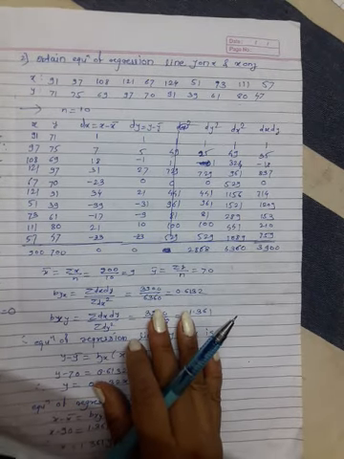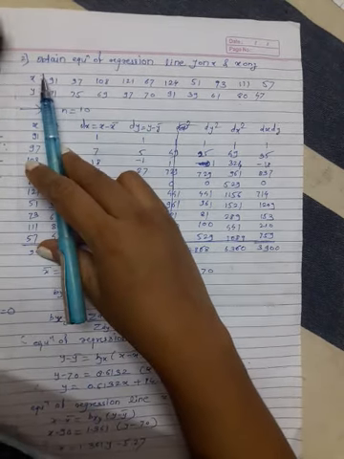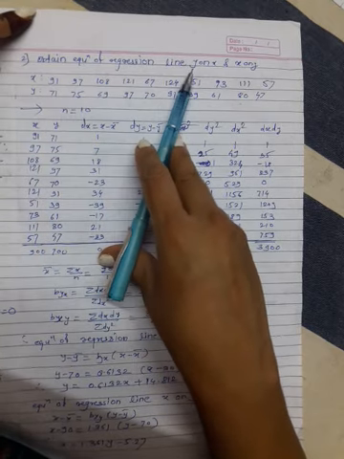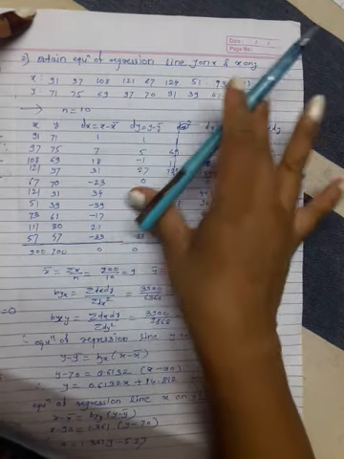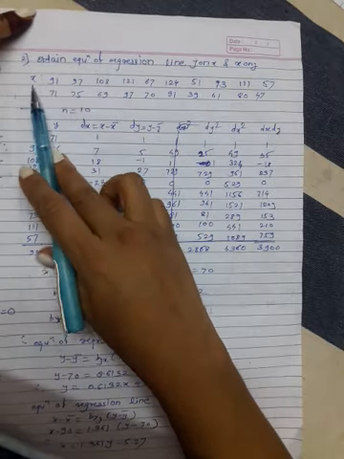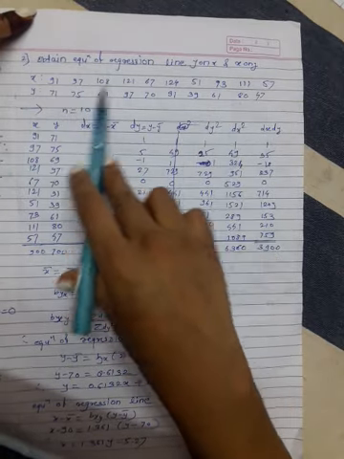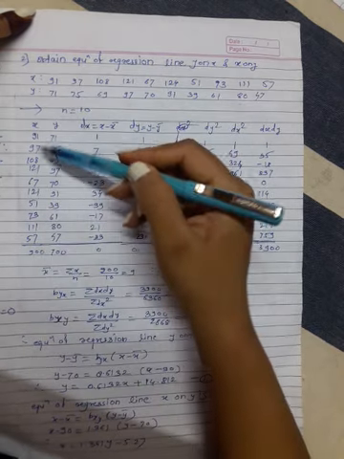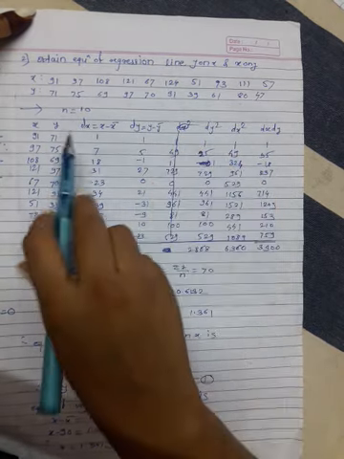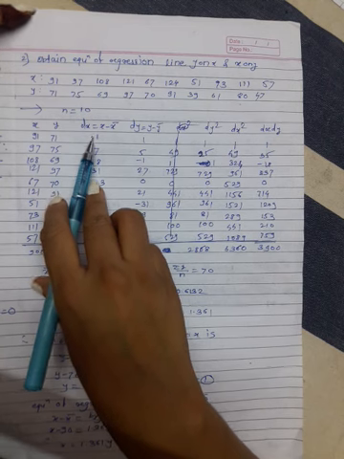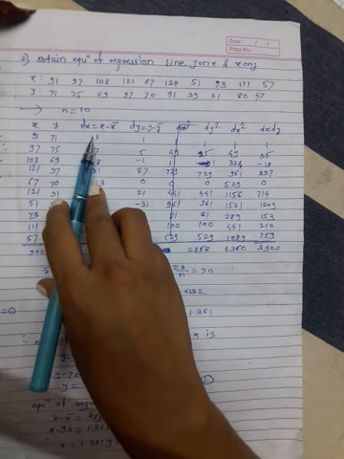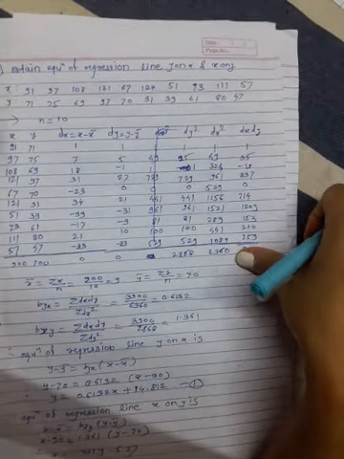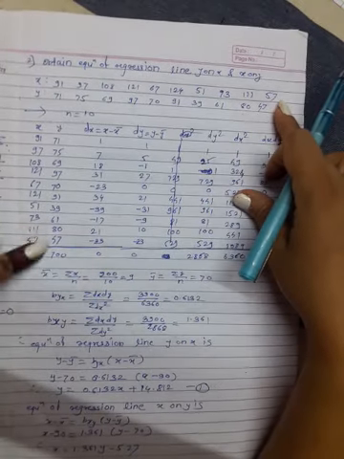Now consider this second example. Obtain equation of regression line y on x and x on y. You have to find out both equations. Here x and y are given like this. Total n observations are there. 10 observations are there. Therefore n value is 10. Here x values are here, y values are here. Now we have to find out regression line of y on x. You can find out by this way or in this way also. Okay, this is x line, this is y line.